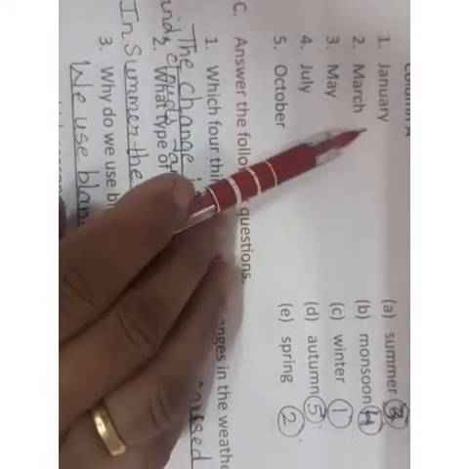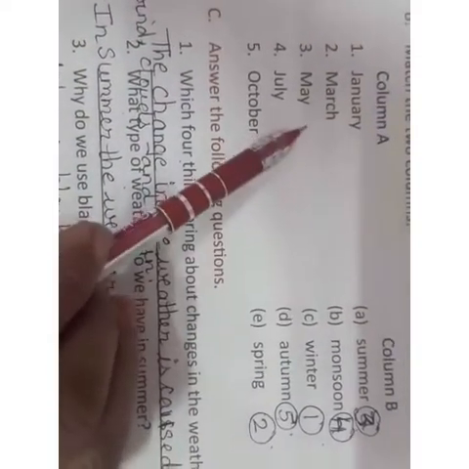So I will write the answers here in the PDF. You can see those answers and write it in your textbook. But please don't draw the lines to match it. Again, I will tell you: January, winter. March is your spring. May, summer. July, monsoon, and October is your autumn season. In the month of October, you have autumn season.